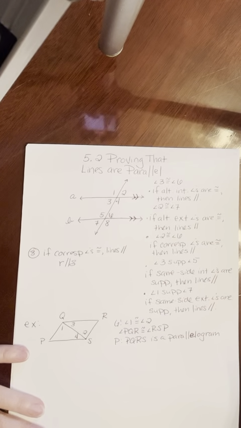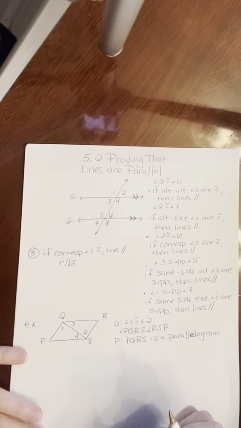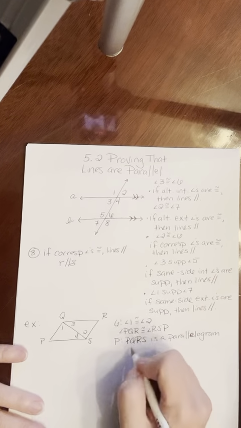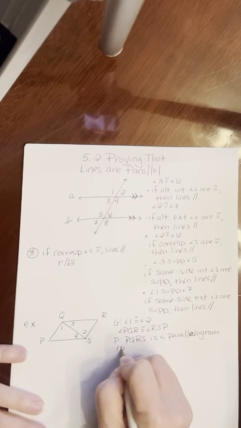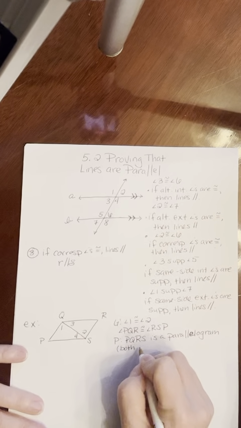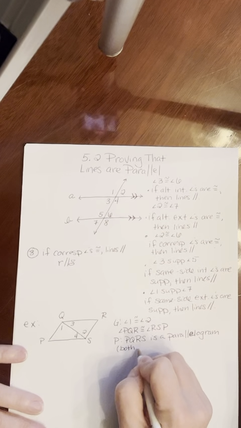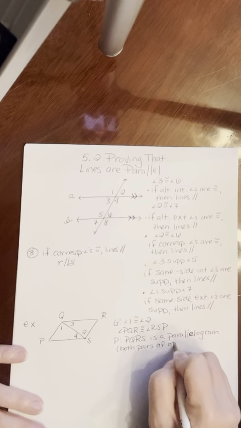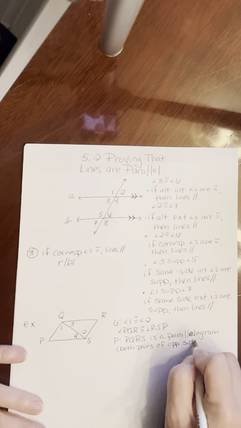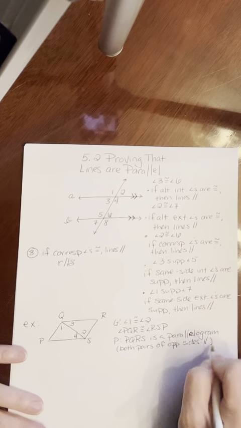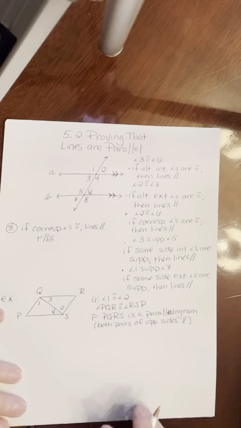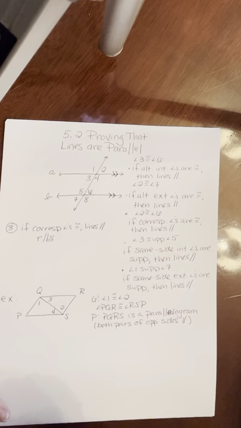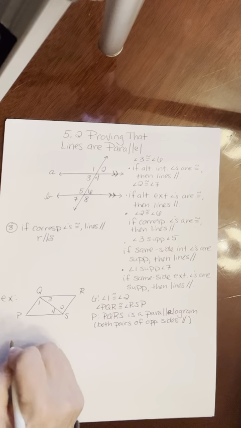Parallelogram. In order to prove a parallelogram, we need to show that both pairs of opposite sides are parallel. So I'm going to write that in. Both pairs of opposite sides are parallel. That's really what I'm going to do. Show that both pairs of opposite sides are parallel. So let's go ahead and start.